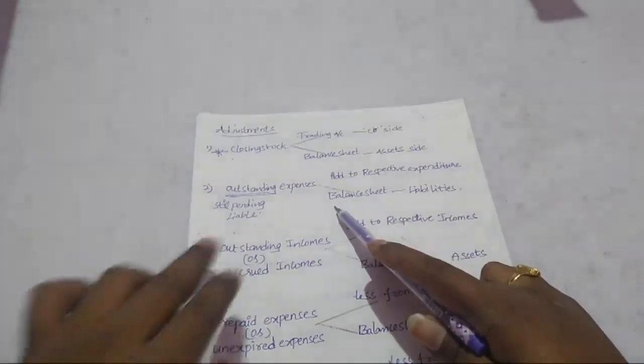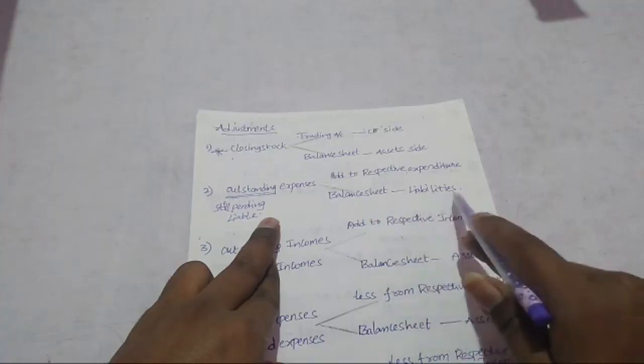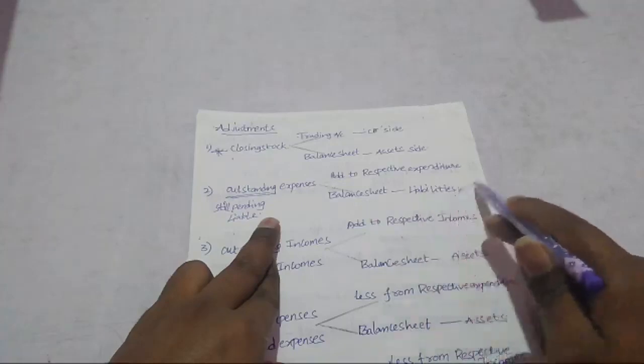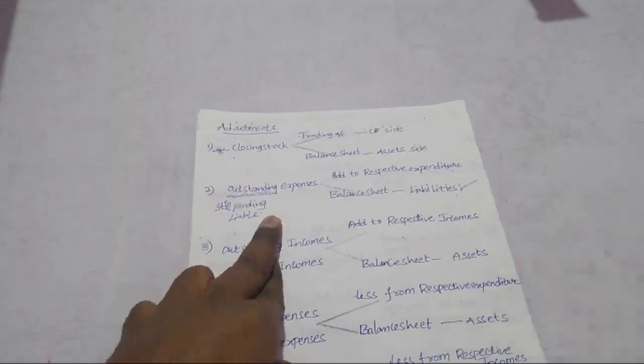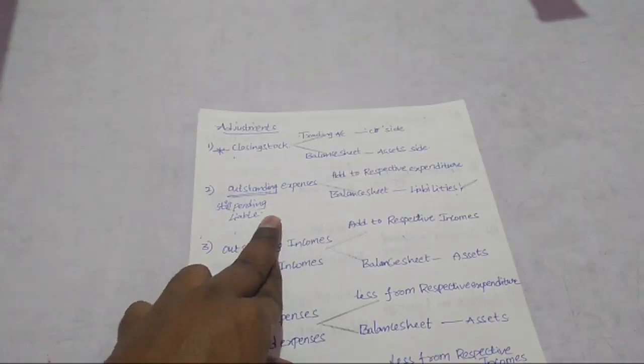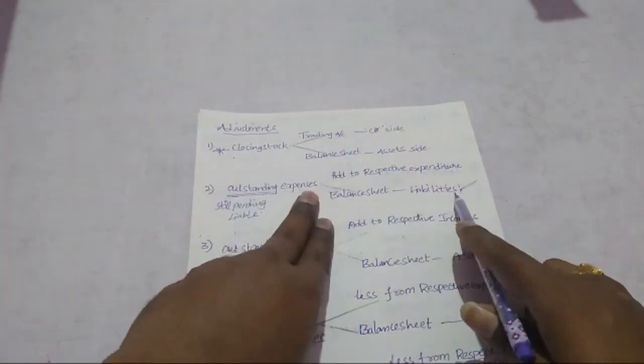And next, as I told you, we are still liable to pay a certain amount. This comes under balance sheet, liability side, because we are still liable to pay. We owe some amount to the labor in case of outstanding wages. In case of outstanding salaries, we owe some amount to the office staff, and in case of insurance outstanding, we are liable to the insurance company. So that is what we are going to write here in the balance sheet liability side, outstanding expenses.